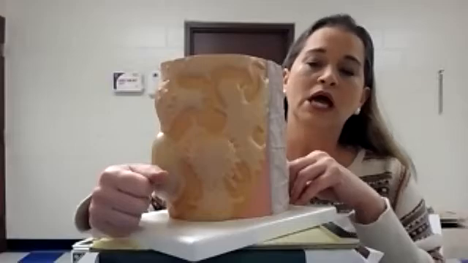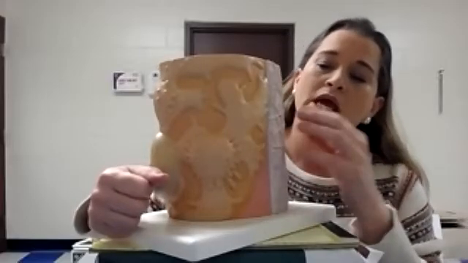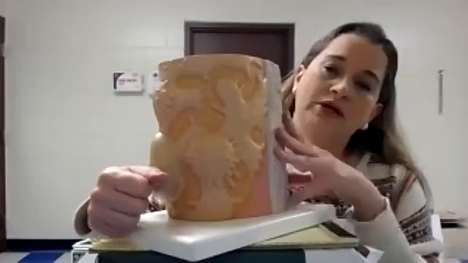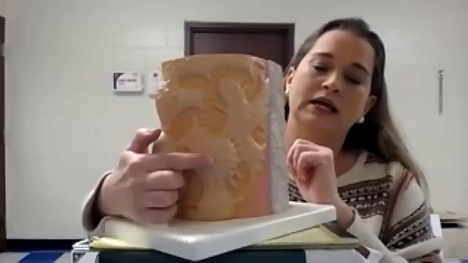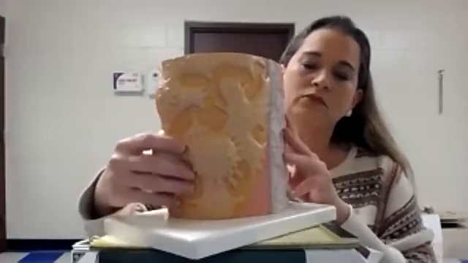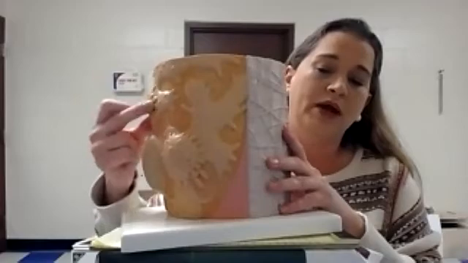Again, the three things you're going to find within the endomysium are your capillary network, your nerve fibers, and your myosatellite cells. These myosatellite cells are stem cells that help repair any damaged areas of the muscle cell.